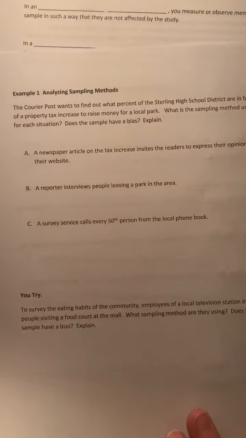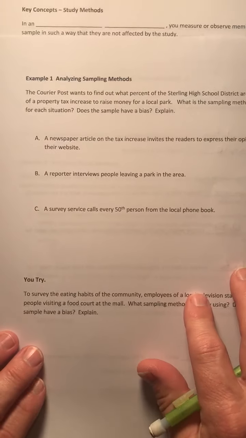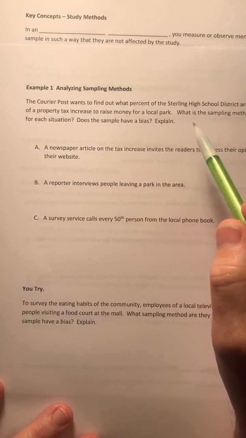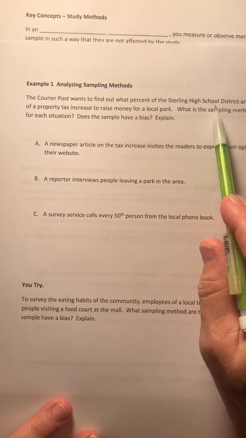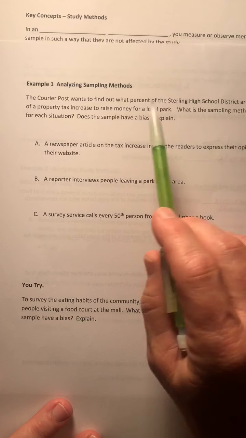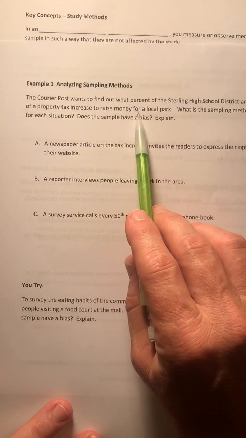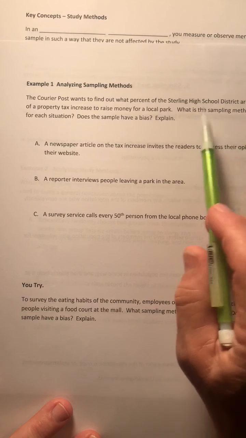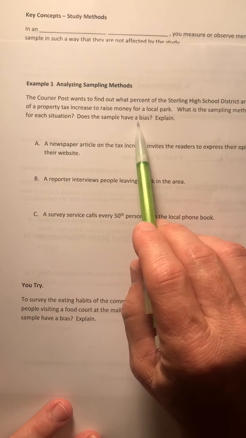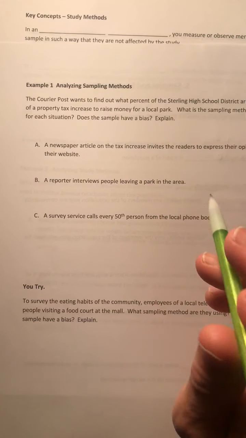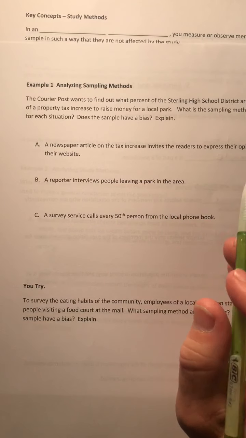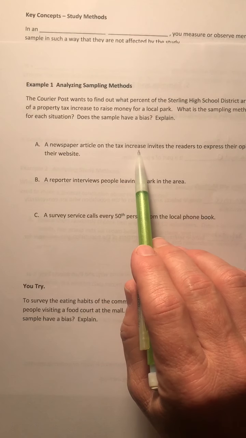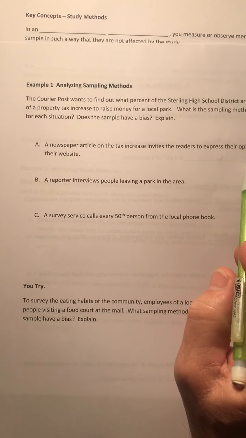All right, so analyzing sampling methods. So we're going to analyze them. The Courier Post wants to find out what percent of Sterling High School district are in favor of the property tax increase to raise money for a local park. What is the sampling method used for each situation? Does the sample list have a bias? Explain.